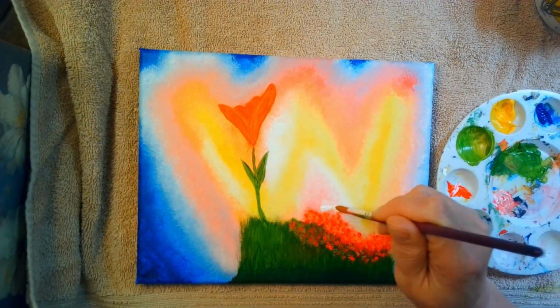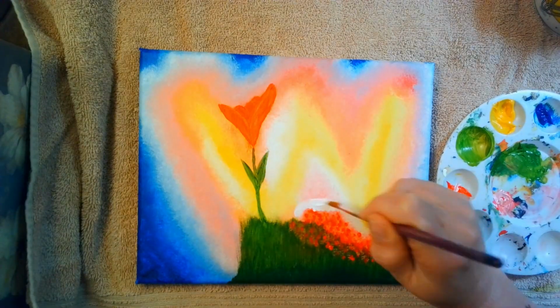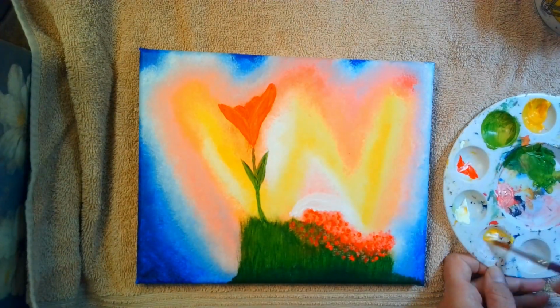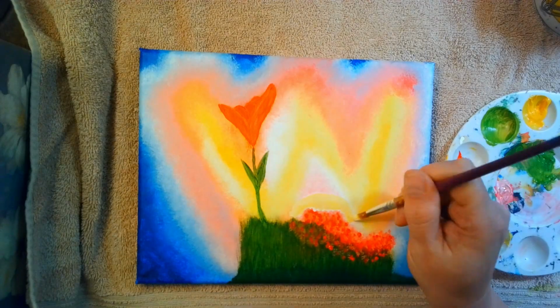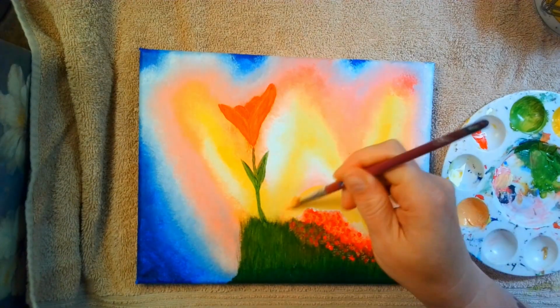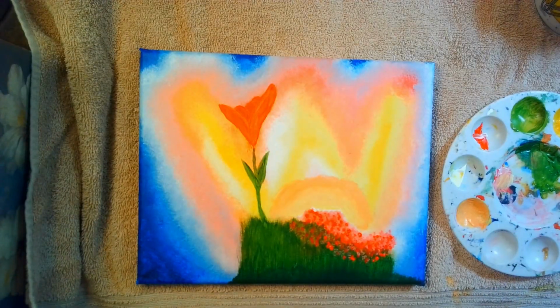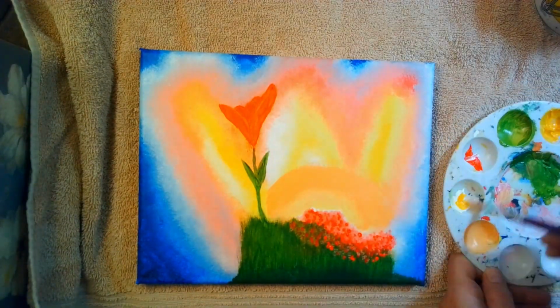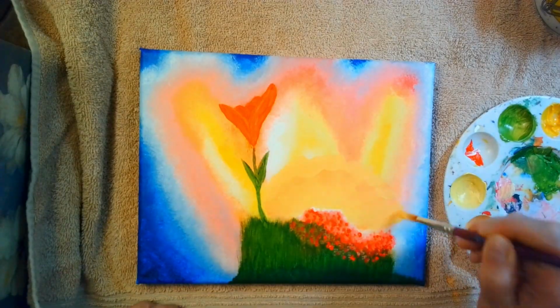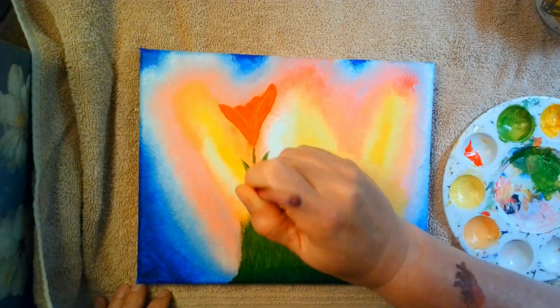So at this point in the painting, I don't actually know what I see anymore, and so I want to just fill in the background with something. So I'm going to start by making what I think should be a sunset under the W, but I'm not exactly sure if that's where I want to end up. So I'm just playing at this point.